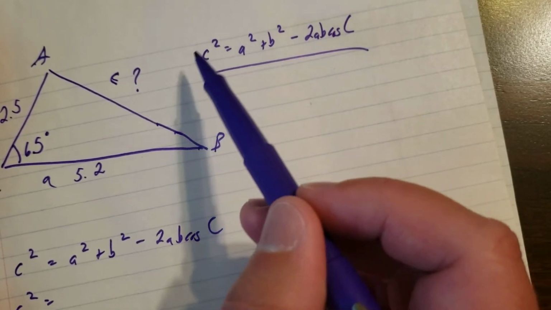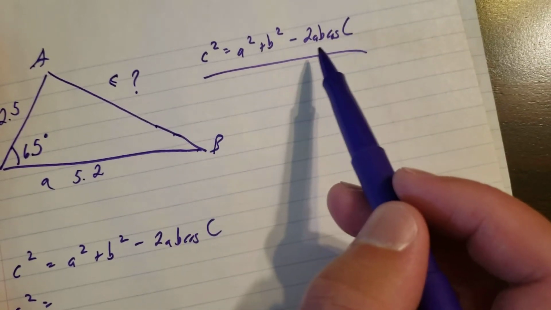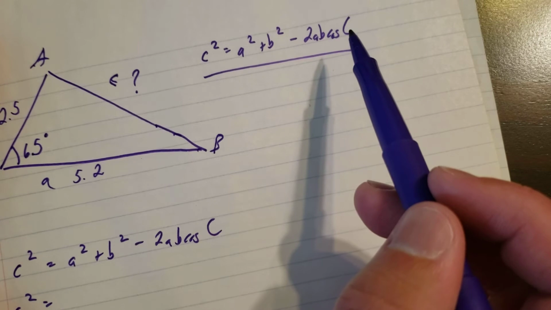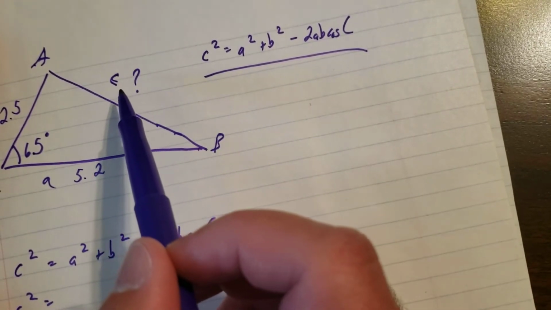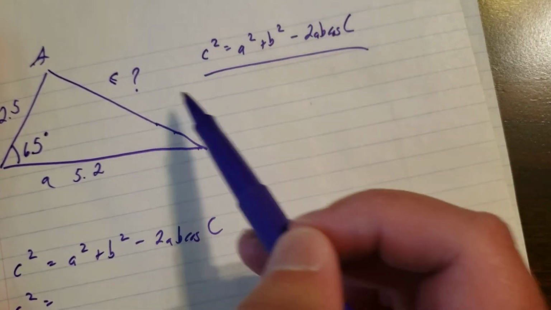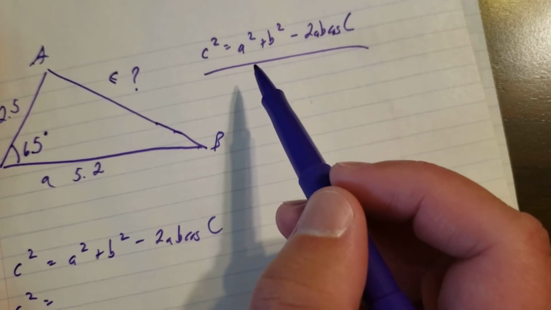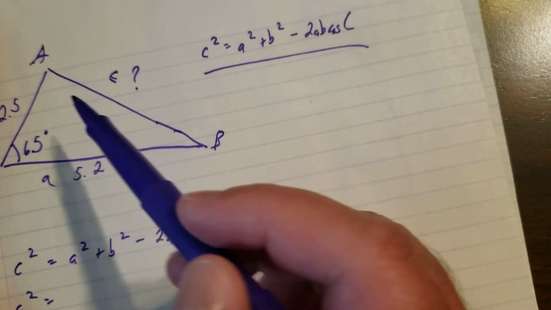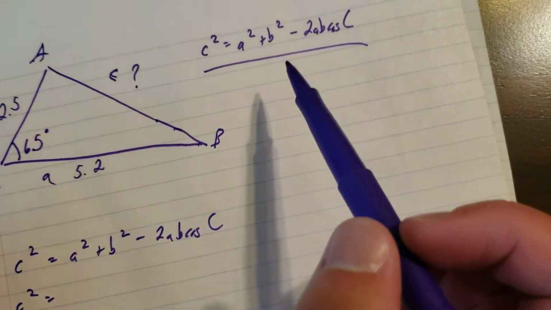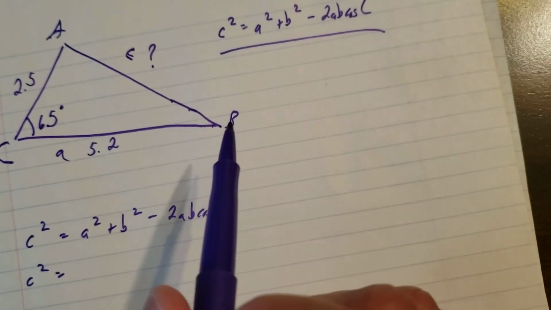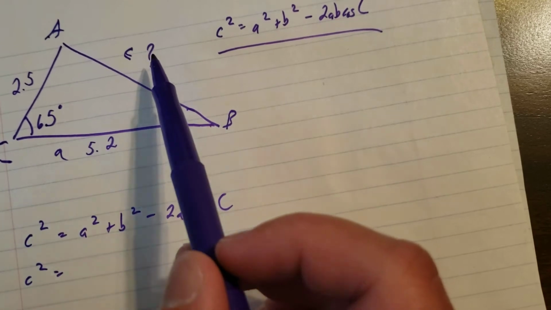The first bit looks a bit familiar. It's similar to the Pythagorean theorem that you've done before, but it has this little bit here that's taken off. The reason that I relabel the triangle so that what I'm finding is always C is so that I can always use this formula and don't have to worry about changing the formula around for different letters. If I have triangle DEF, then the formula has to be different to accommodate the different labels. So as a rule of thumb, label the thing that you're trying to find, whether it's a side or an angle, as C.